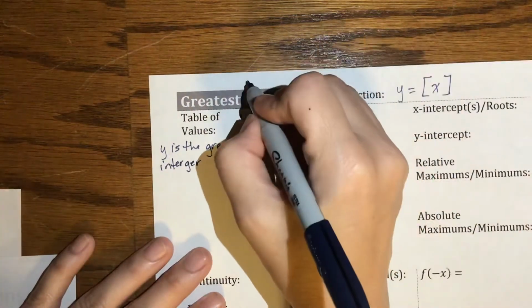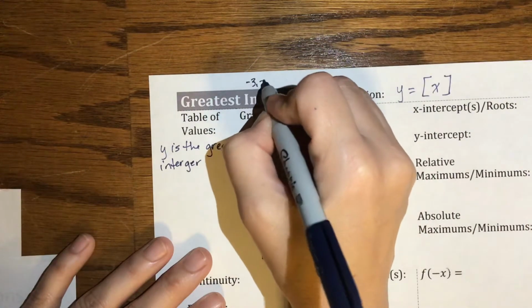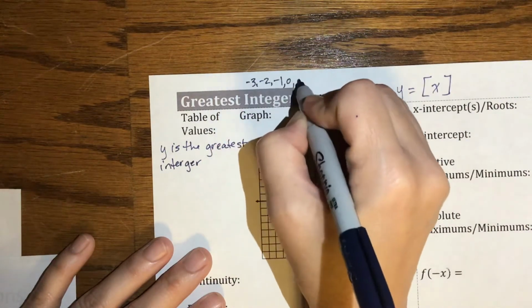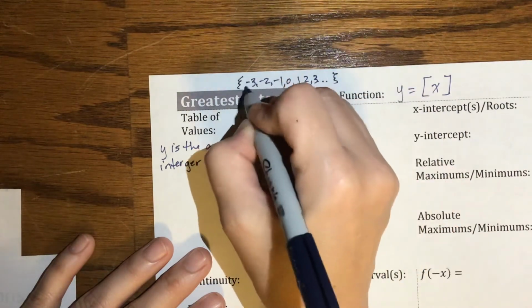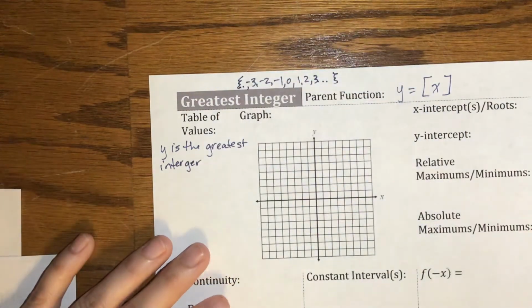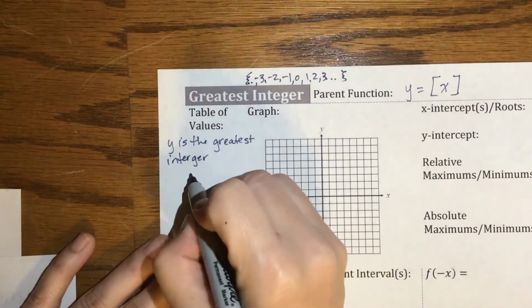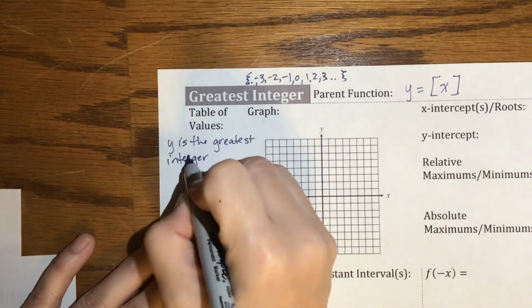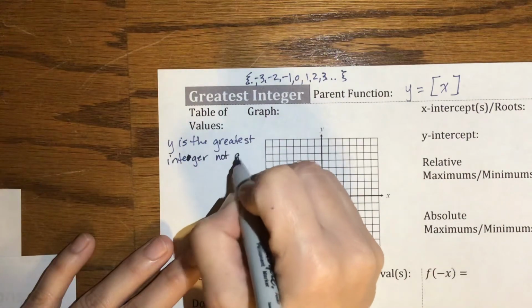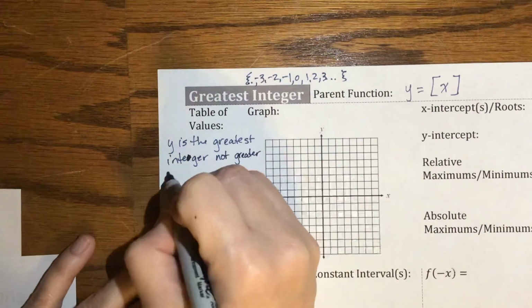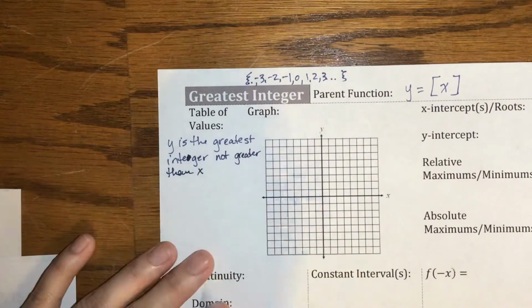Remember, integers are -3, -2, -1, 0, 1, 2, 3. So no fractions, no decimals. Those are integers, right? The greatest integer not greater than x.